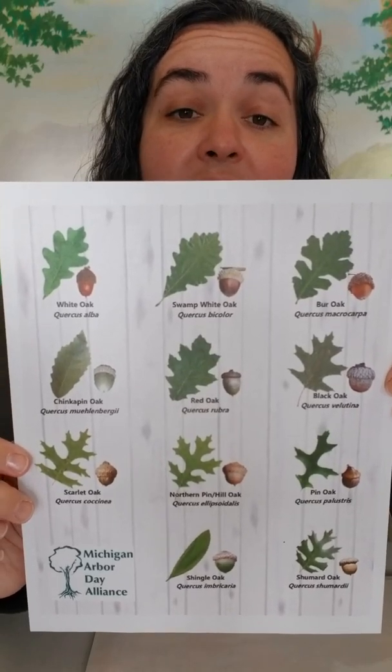And tree structures. They also will grow in different types of soils, so wet soils for some species and drier soils for others, or alkaline soils, so a little bit more acidic soils. So they're a pretty diverse tree and can grow in a diverse habitat depending on the type of oak tree you have here.